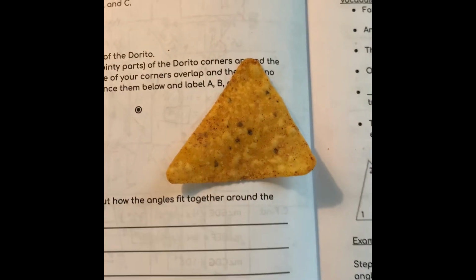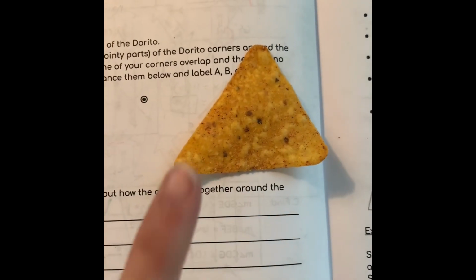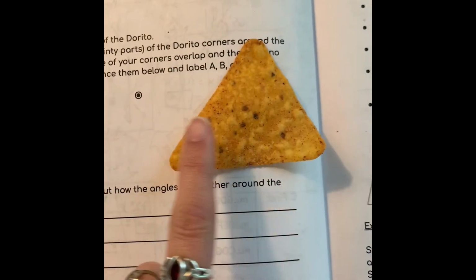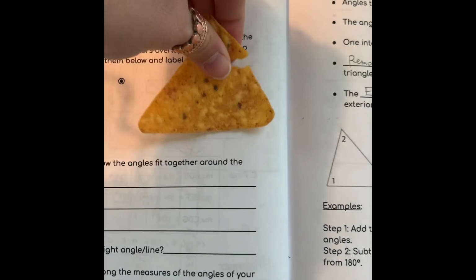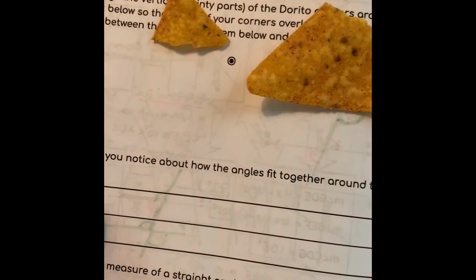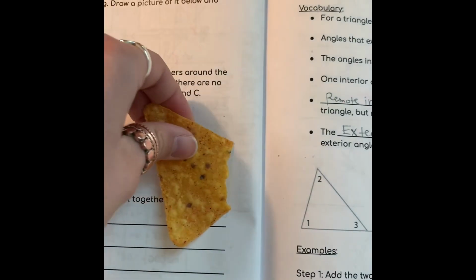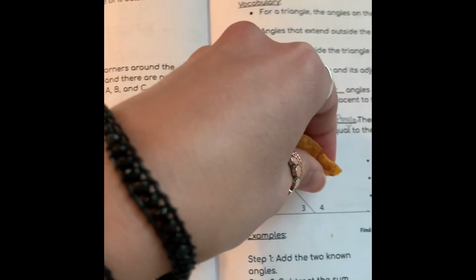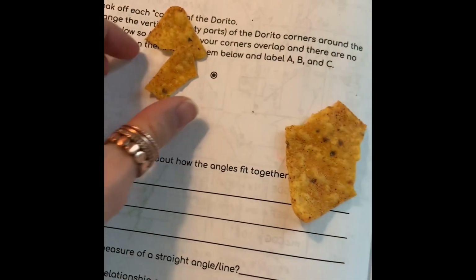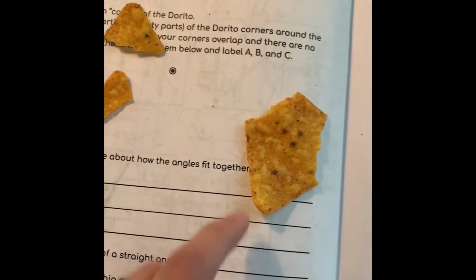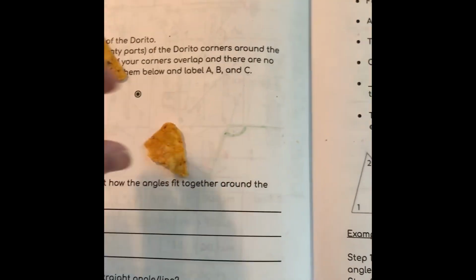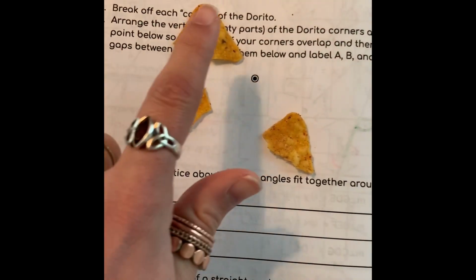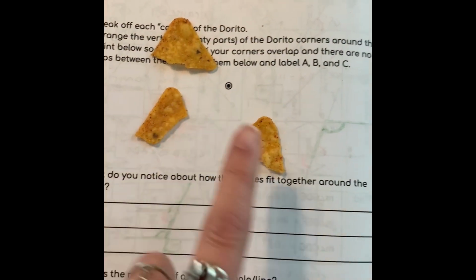of a triangle. So what we want to do is we want to take this Dorito and we actually want to break it. We want to break off these 3 different angles. So I'm going to try to do that with one hand. Okay, so we got that one. We got our first angle. We've got our second angle. That's okay. It should work out fine. We still got the edge of it, right? And then technically we've got our third one. We don't really need to break it off, but we can. Okay, so we'll save that bit for later. So we have our first angle, our second angle, and our third angle.